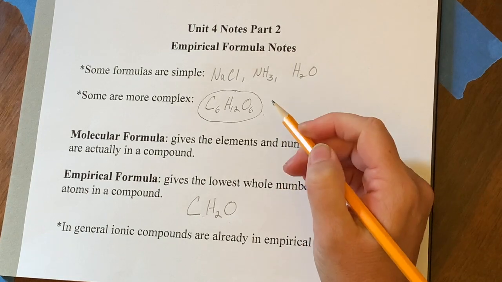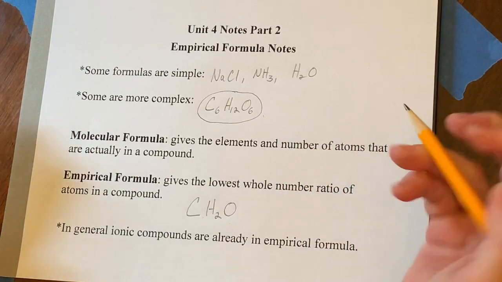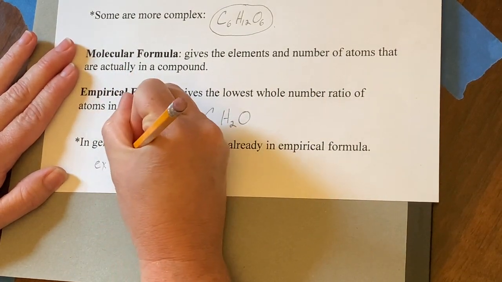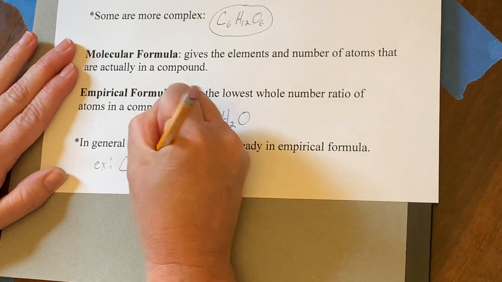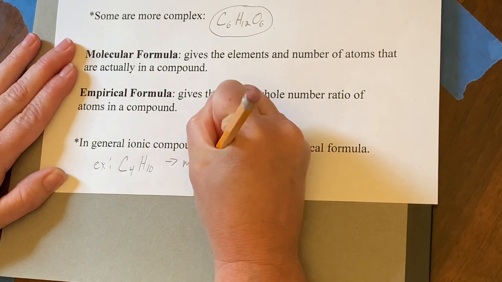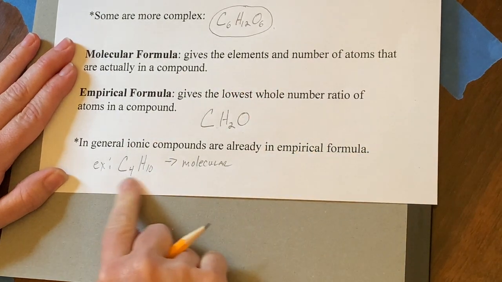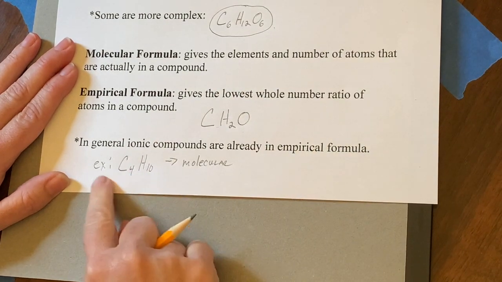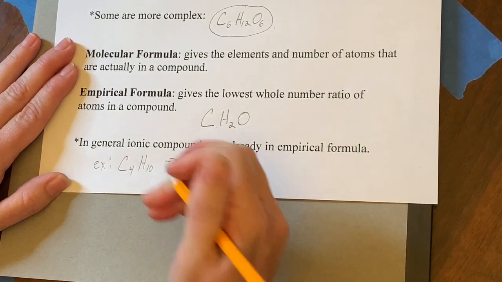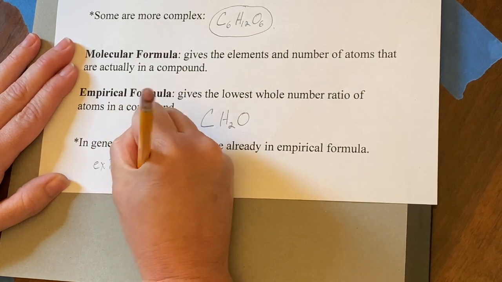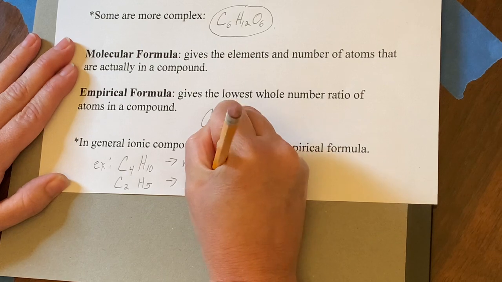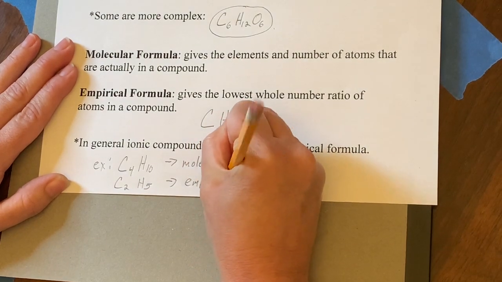Let's do another example really quickly. If I were to give you C4H10, first off, you know that's a molecular formula, because it's not reduced. So that has to be a molecular formula. For the empirical formula, what goes into 4 and what goes into 10? It's 2. So C2H5 is the empirical formula.